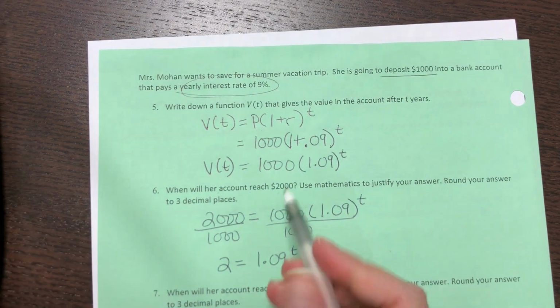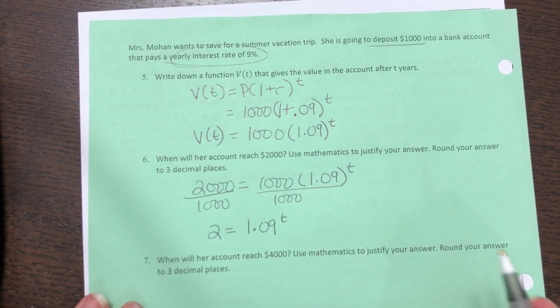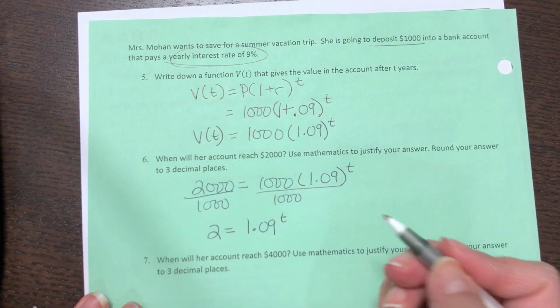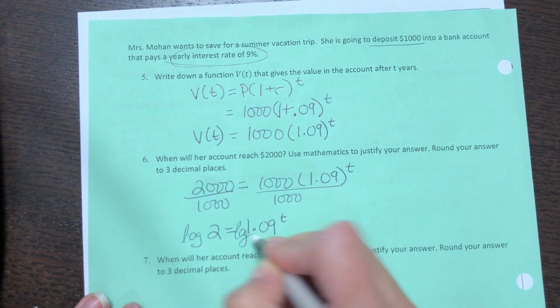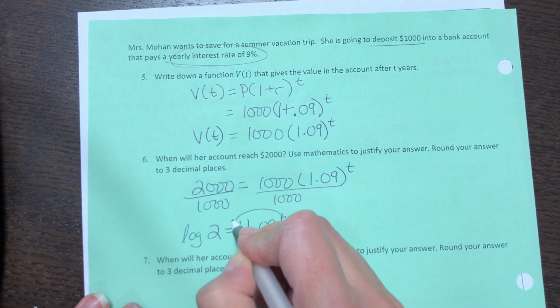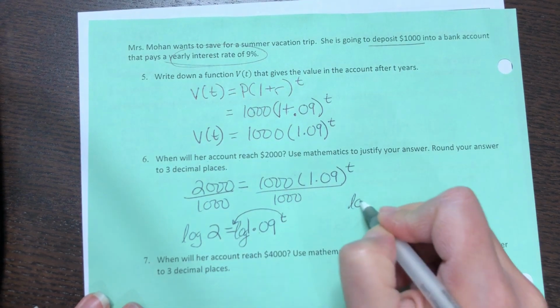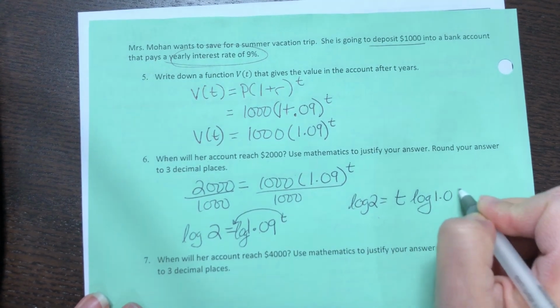And now to get the variable out, you can choose ln or log. It's a personal preference. It doesn't matter. I'll choose log since we used ln before. We're going to log both sides. But now log of 1.09 doesn't disappear. Instead, just the t will become the coefficient.